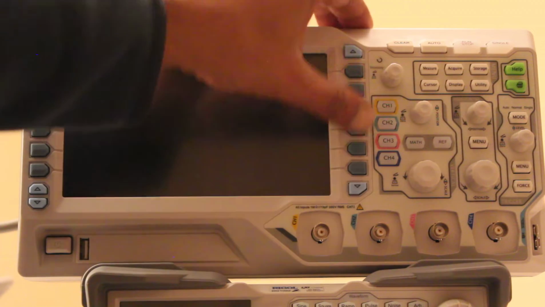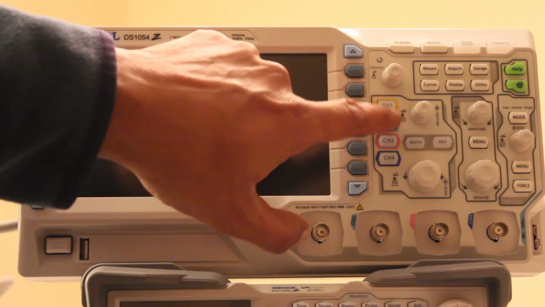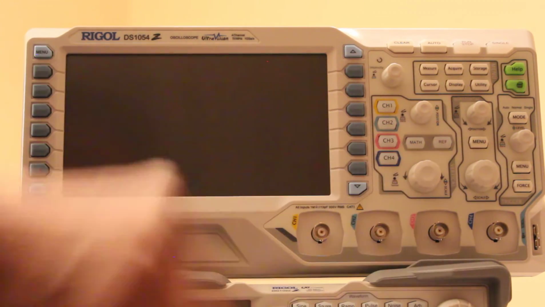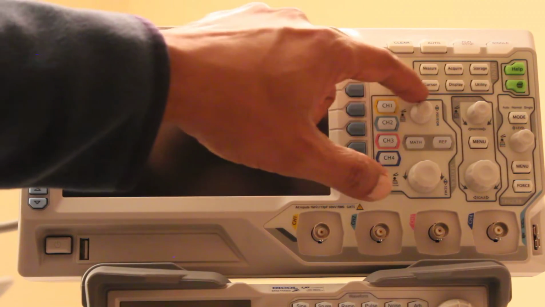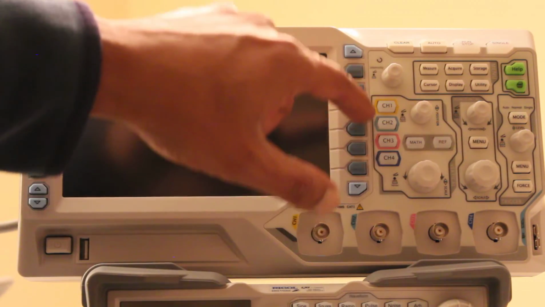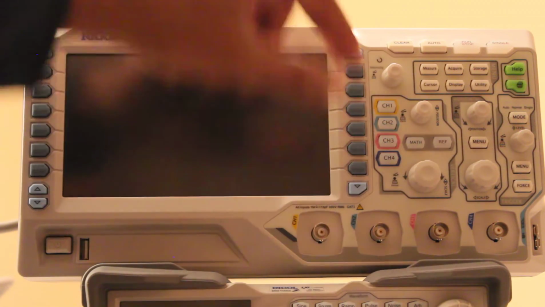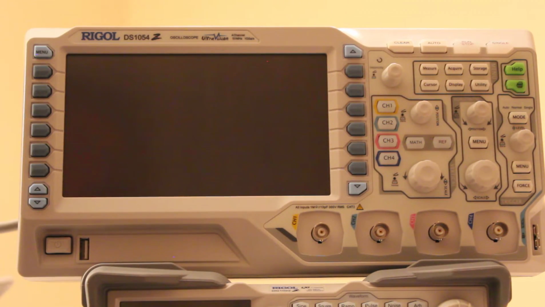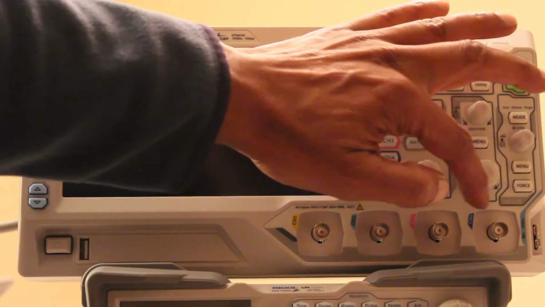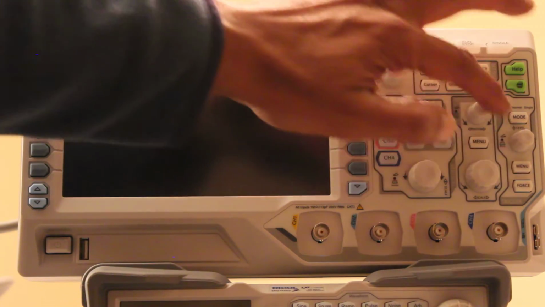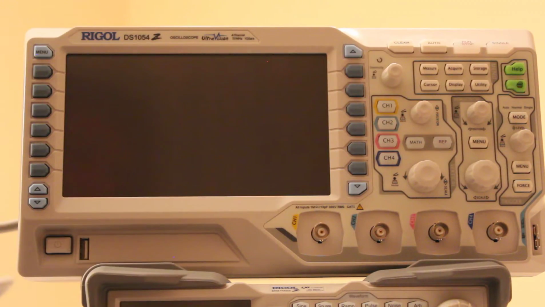There are also some buttons here. These are channel 1, channel 2, channel 3 and channel 4. When we press channel 1, then channel 1 will be activated. When we press channel 2, it will be activated, and so on. And this block is the vertical block, that is, it sets up the voltage scale of the oscilloscope. And this small block here is the horizontal block or time base.